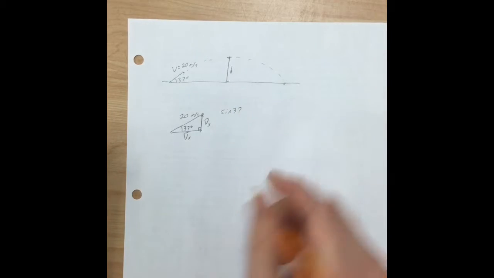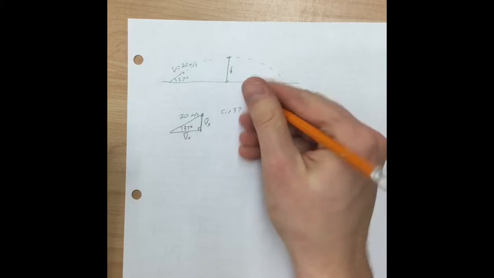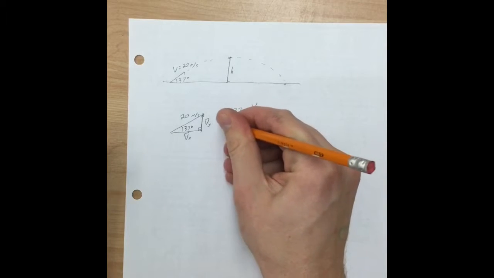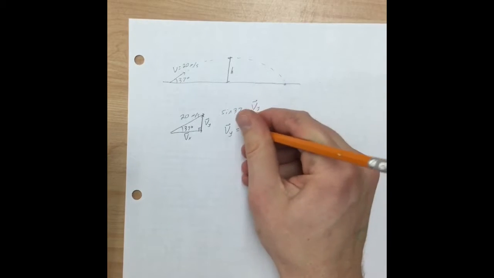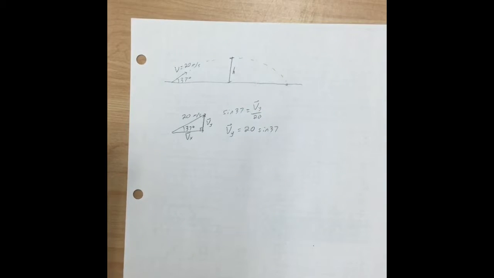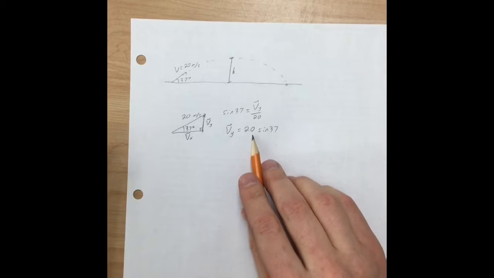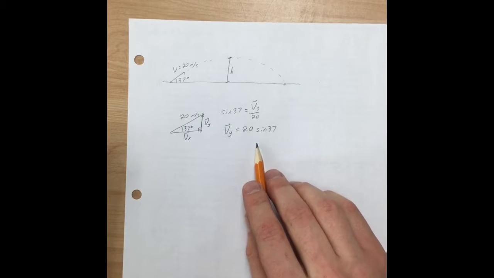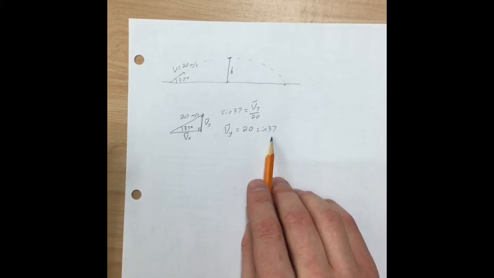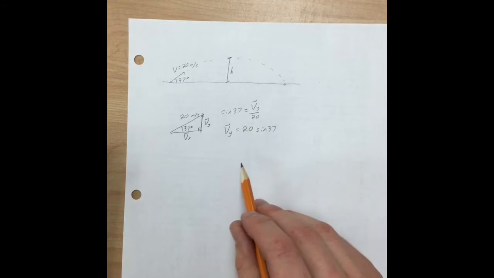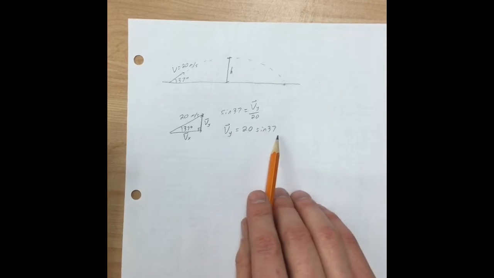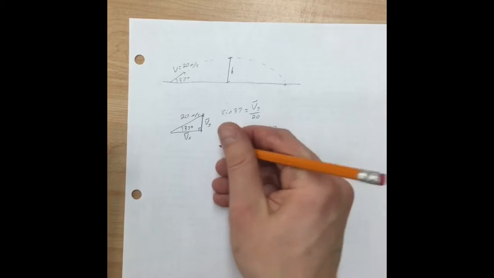Sine 37 is going to be Vy over a hypotenuse, which is 20. So Vy will be equal to 20 sine 37. Again, like always, if you have a memory function in your calculator, this would be a good value to throw in the memory function, because I'm going to keep writing 20 sine 37 to not round off a whole bunch of digits, but that can also be a little bit annoying to have to write all the time. But I'll leave that up to you.